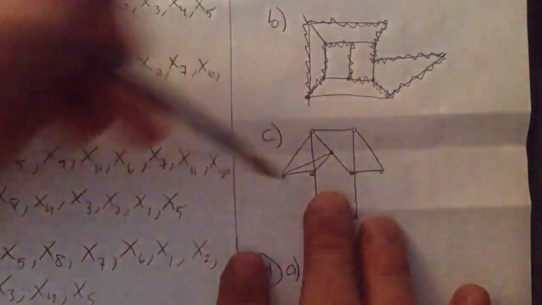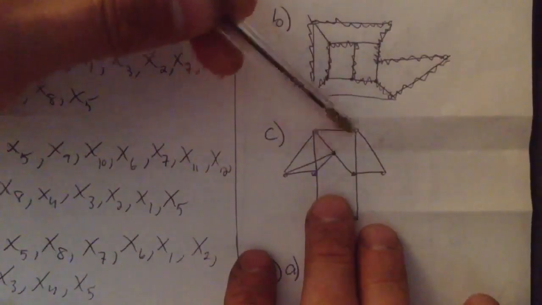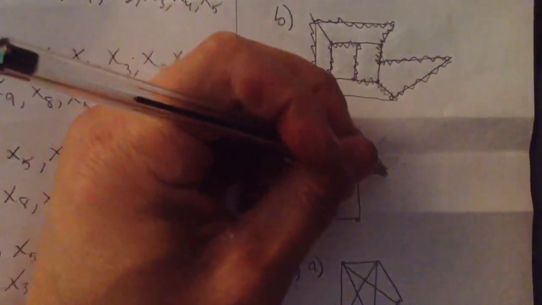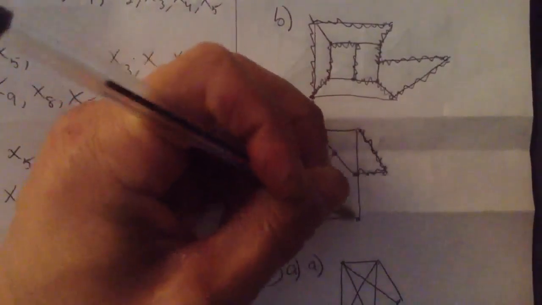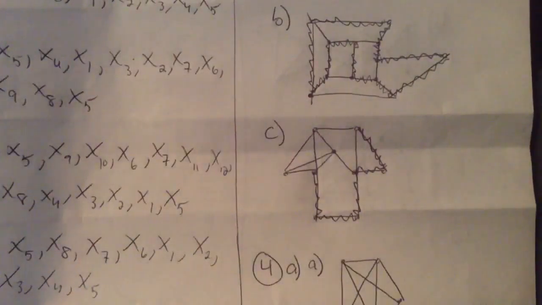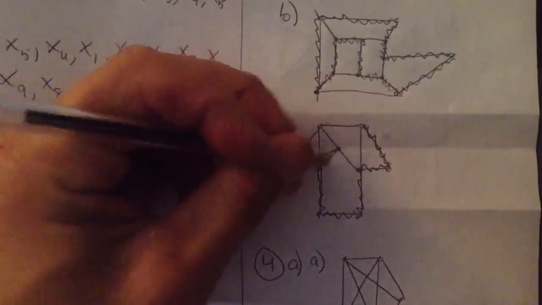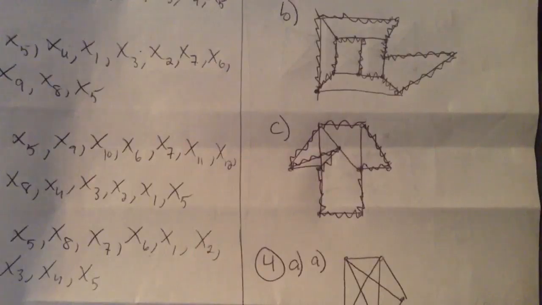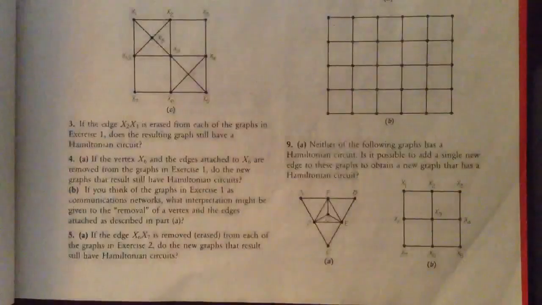Down here in C, edge x2, x3 was this edge here, which I've deleted already from this graph. So now I'm just looking for a Hamilton circuit again. Valence 2, valence 2, and valence 2 are there. That's all my valence 2s. Then I just have to find a way to connect the rest of this. Well, I'll just go up here and across there, and that is a Hamilton circuit. Works just fine. So there's question 3. Question 4.